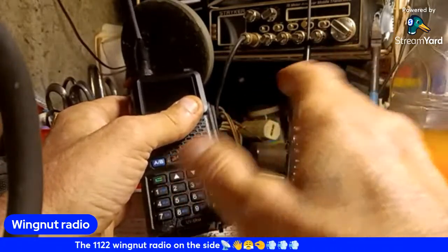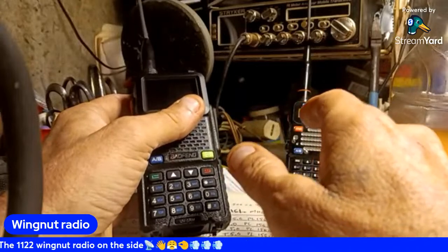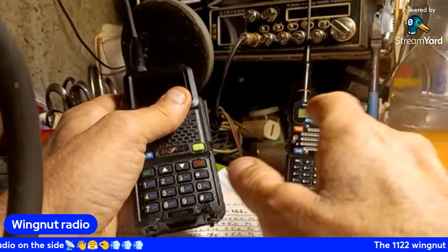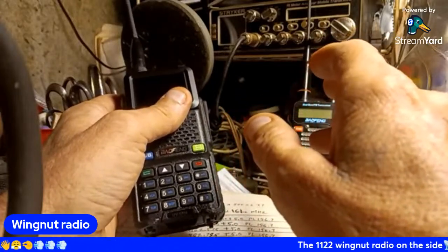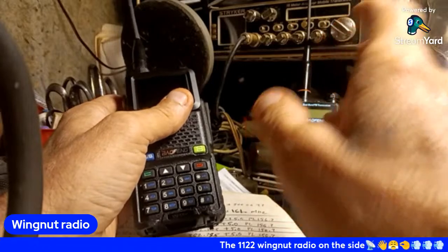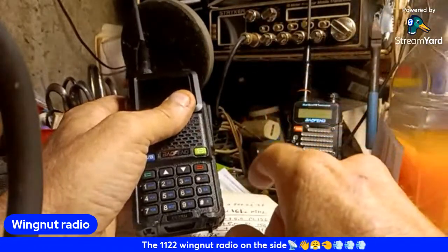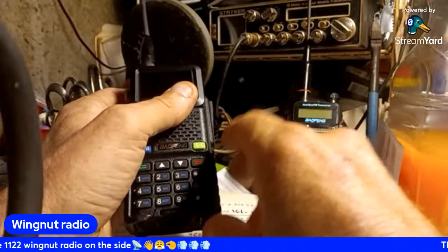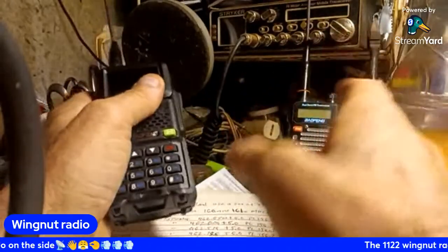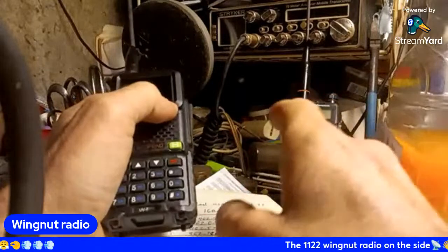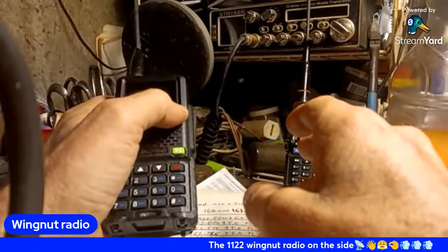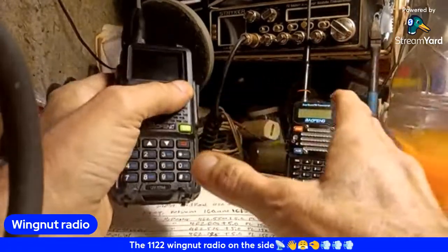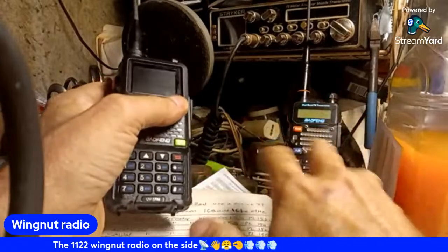I have access to a lot of property around here, and if I'm out on the property, getting from radio to radio is not always a problem, but sometimes it can be, depending on the terrain and where you are. So this is the poor man's repeater I'm talking about right here.